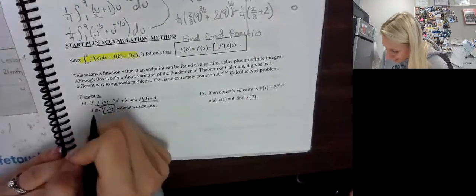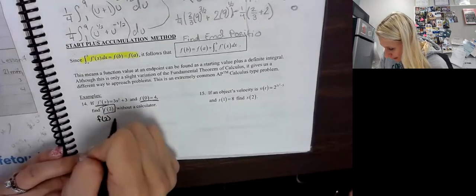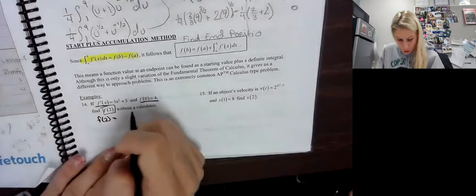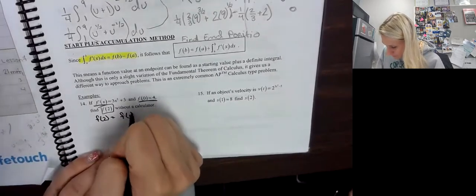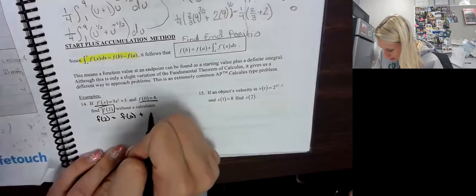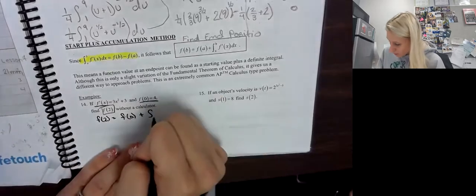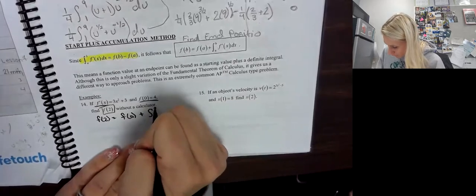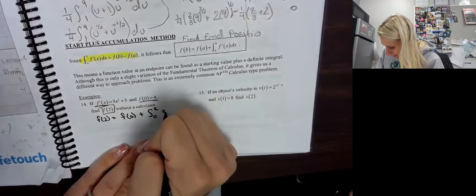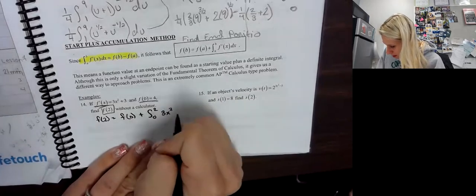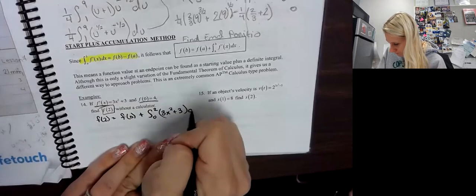So I can say that f of 2 equals our starting position, f of 0, plus the integral from our start to our finish of f prime of x, which in this case is 3x squared plus 3, and then dx.